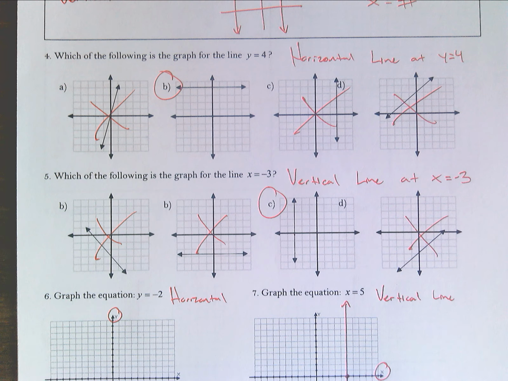So here we go, objective 26. We graphed in slope-intercept form, and we talked about horizontal and vertical lines. We're going to get a whole lot of practice on this.